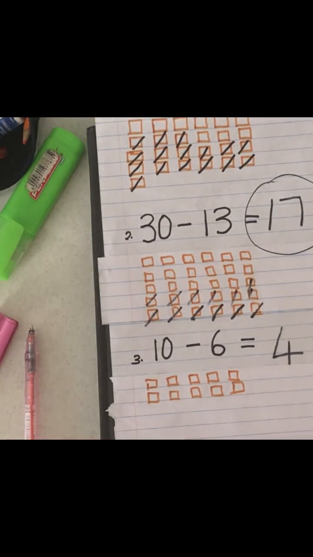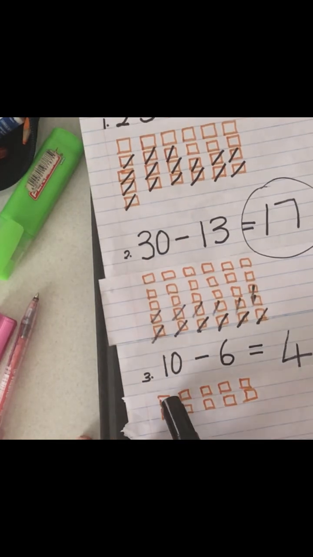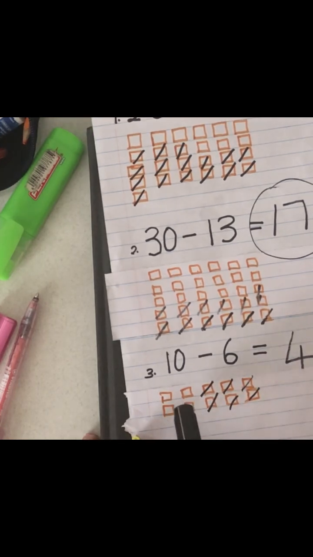So we're gonna move to the third one. This is pretty easy. It says 10 minus 6. So we're gonna count our cubes to make sure that it indeed are 10. 1, 2, 3, 4, 5, 6, 7, 8, 9, and 10. So from the 10 cubes we have to minus 6. So we're gonna say 1, 2, 3, 4, 5, and 6. So the remaining ones are 1, 2, 3, 4. Hence our answer here is 4.